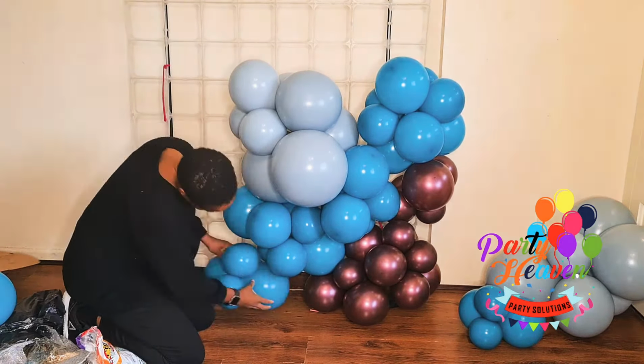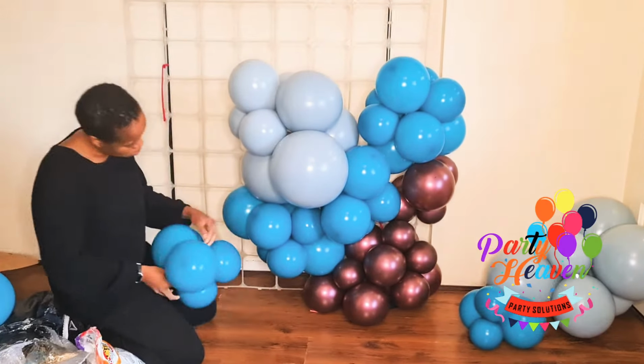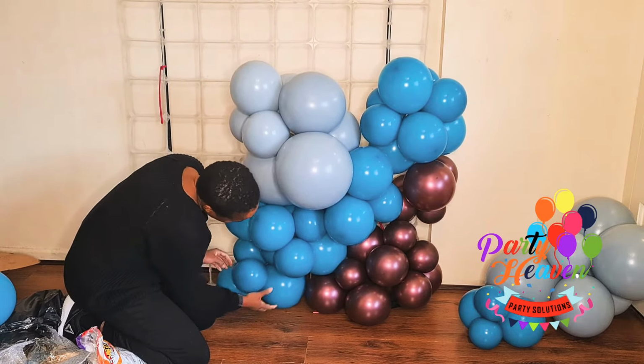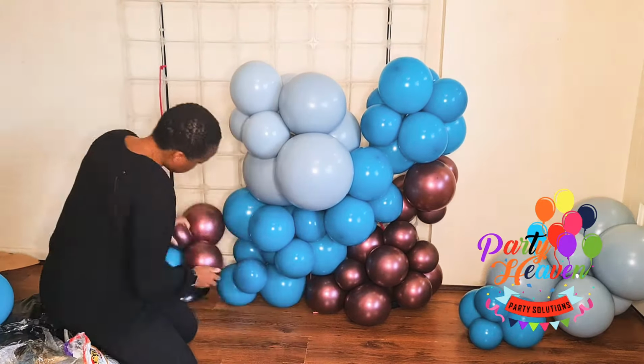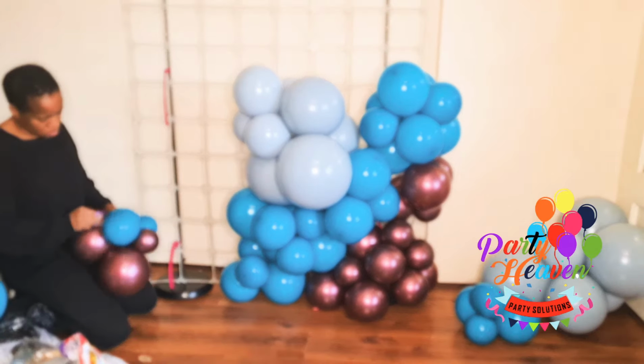This would help the colors to look right, because a lot of times we tend to think, oh, those colors won't go, but I am guessing it's the way we arrange them.